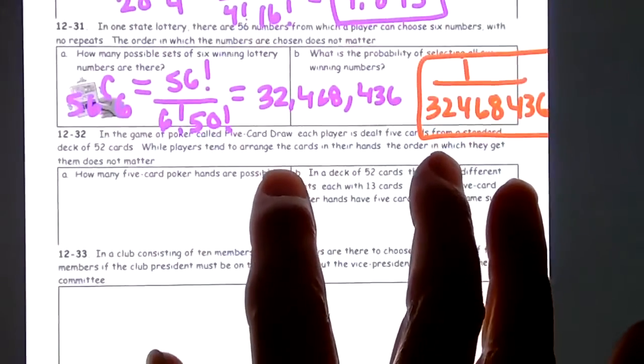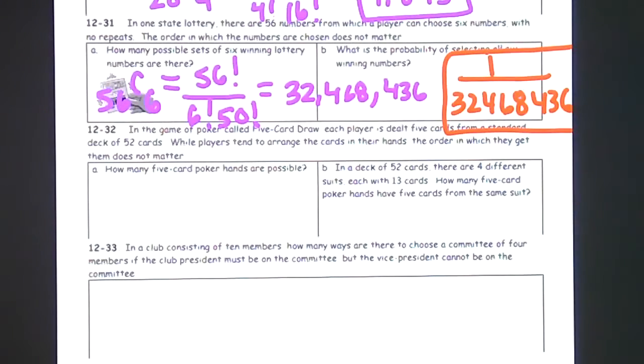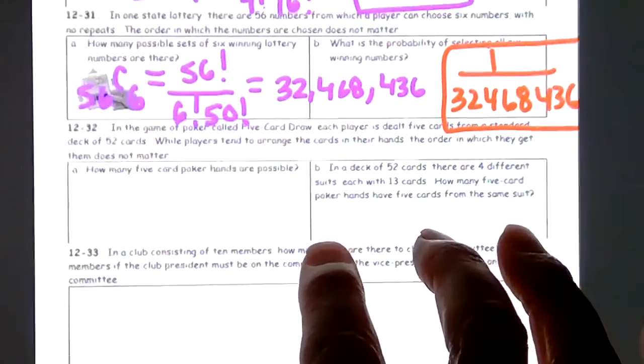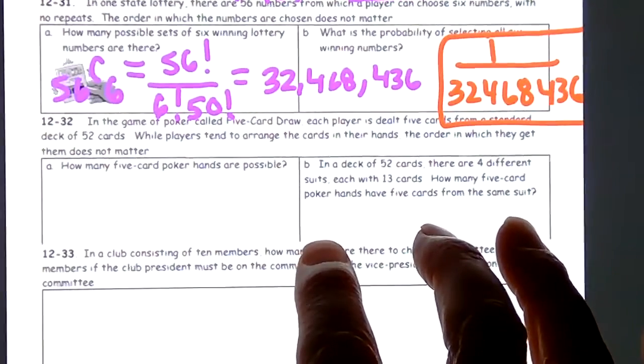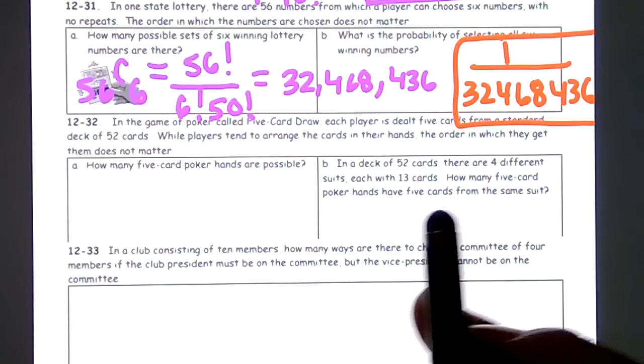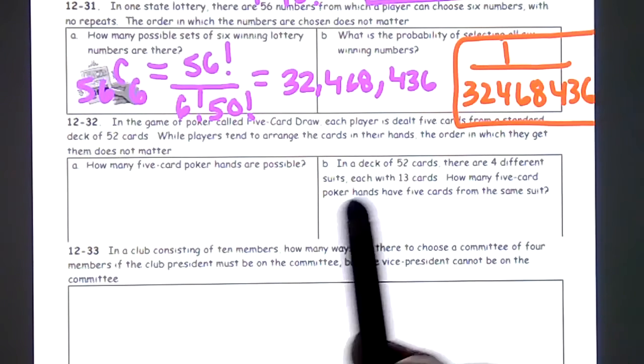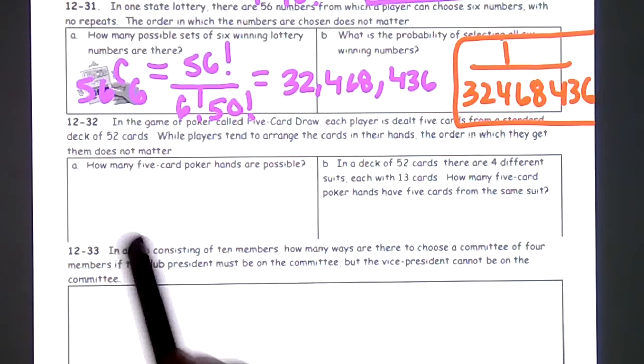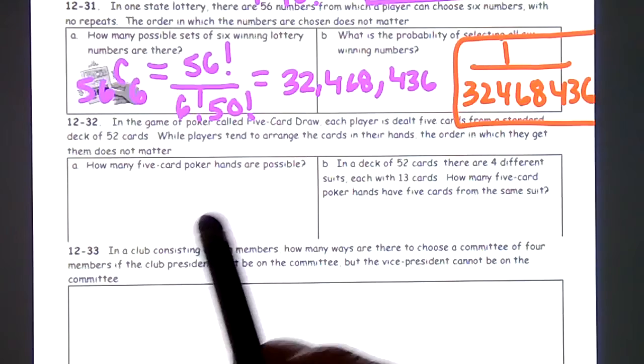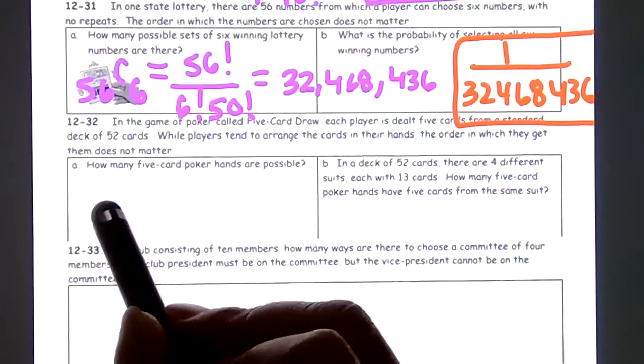So these last ones here, these 2 are dealing with cards. It says in a game of poker called 5-card draw, each player is dealt 5 cards from a standard deck of 52 cards. While players tend to arrange the cards in their hands, the order in which they get them does not matter. So this one we actually answered in our notes. How many 5-card poker hands are possible?